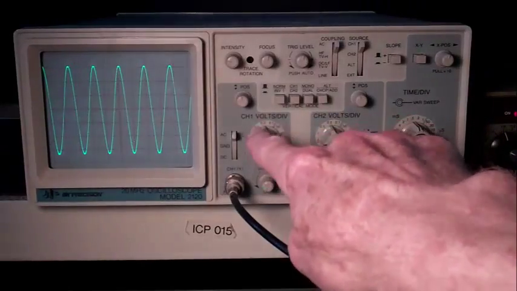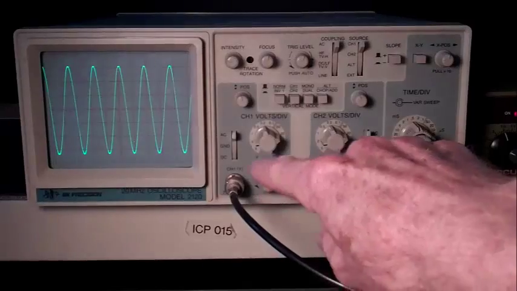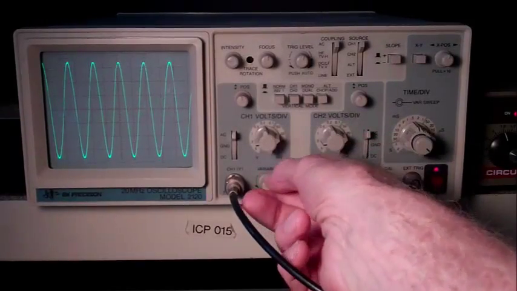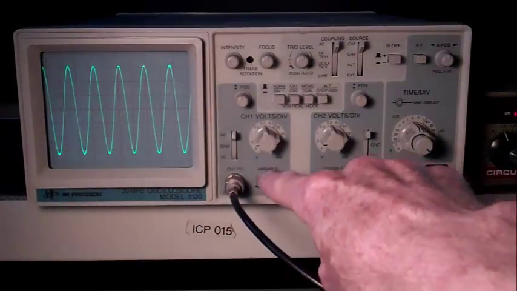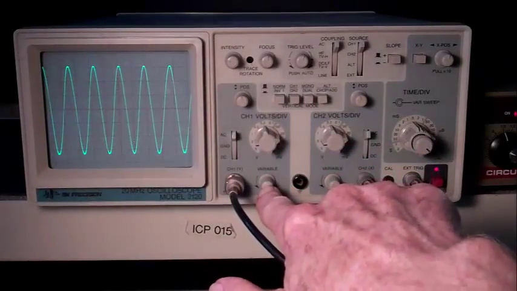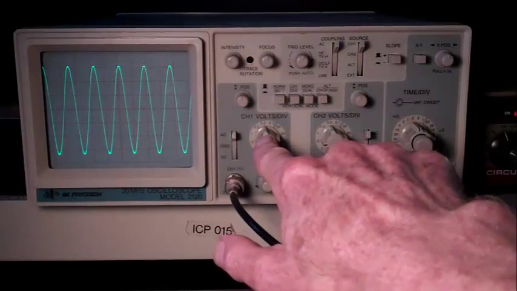The number here, volts per division, allows the voltage to be measured vertically. And these numbers are meaningful only if this knob is turned fully in the direction shown. In this case, it's counterclockwise. It's critical that this knob be turned fully in that direction in order that these numbers mean something.